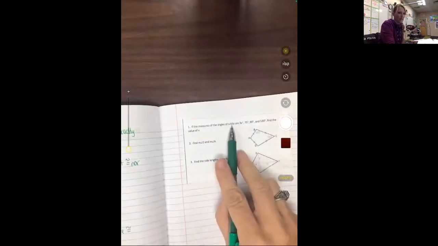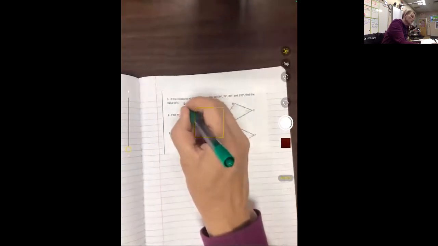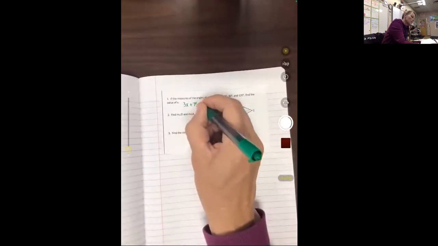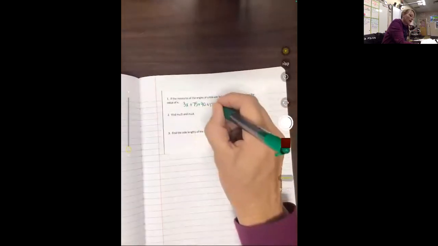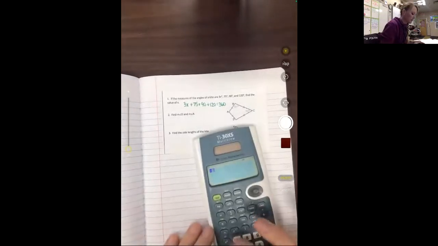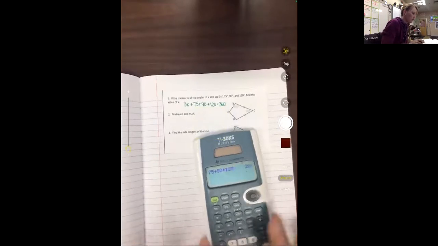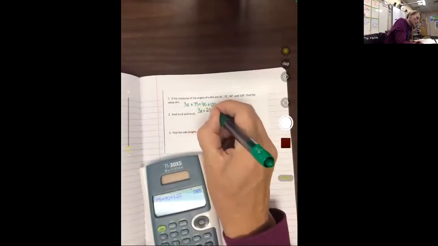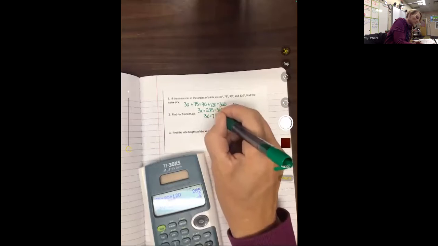So if the measures of the angles of a kite are 3x, 75, 90, and 120, find the value of x. Well, it doesn't matter which ones these are in because we know that a kite is a quadrilateral, and if a kite is a quadrilateral, we know that it has to equal 360. So we could just say that 3x plus 75 plus 90 plus 120 has to equal 360 because it is a quadrilateral. So if I add those together, 75 plus 90 plus 120, we get 3x plus 285 equals 360. And subtract 285 from 360. We get 3x equals 75. So x has to equal 25.